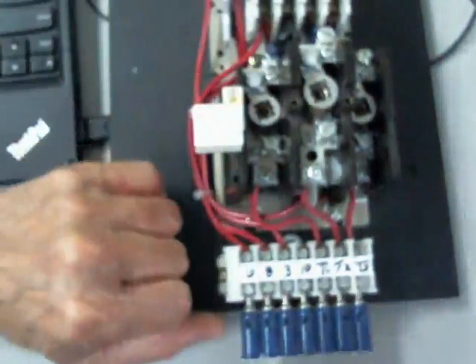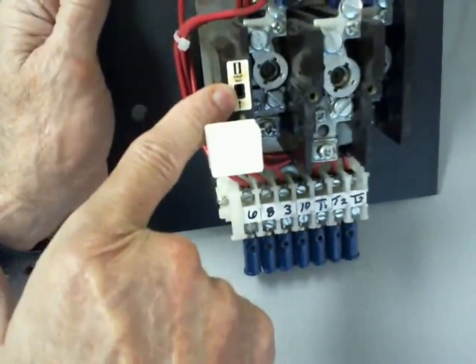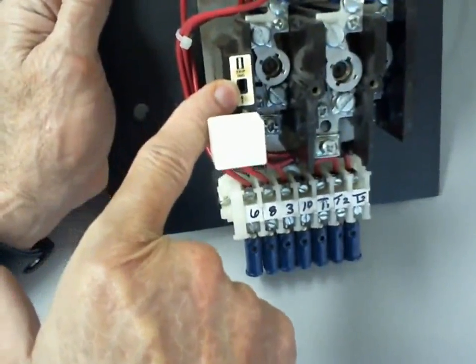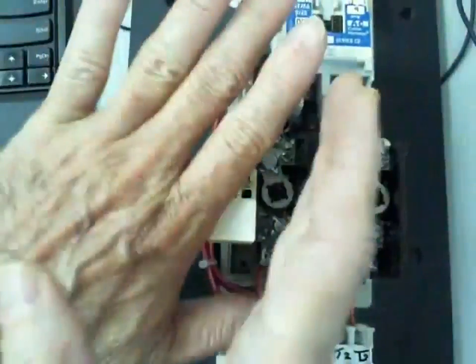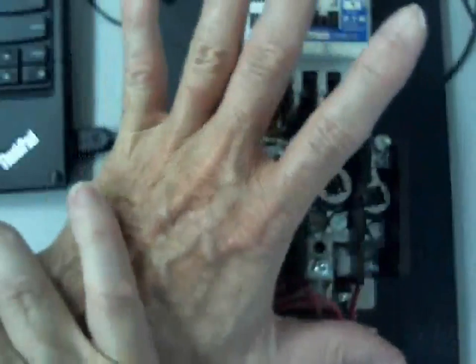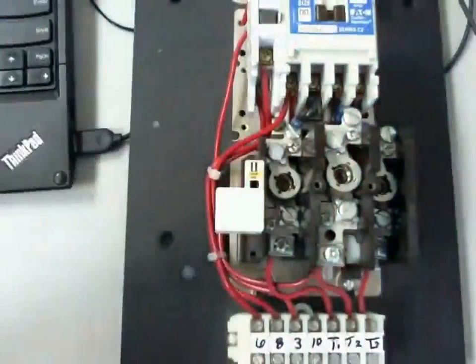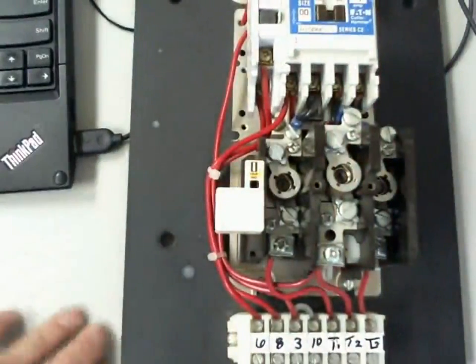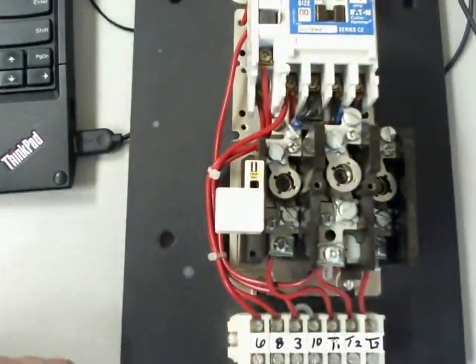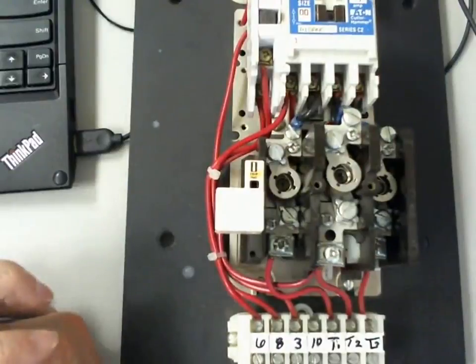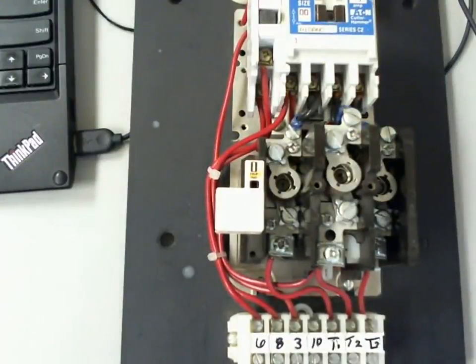And then I have this big button right here. What does this big button do? Well, one thing, the new overloads have to have a trip indicator, so this right here will turn red, indicating it's tripped. And then after the overload cools down, you can reset it. So if you're there when it trips, you can hit this and it's not going to do anything, because that overload has to cool down. It's kind of like a circuit breaker. If you're standing right by a circuit breaker when it pops, odds are you can't reset it right away. You're going to have to wait till it cools down, because circuit breakers operate off heat also.